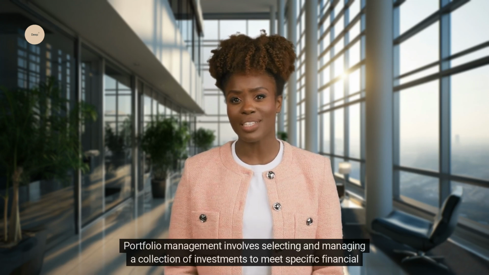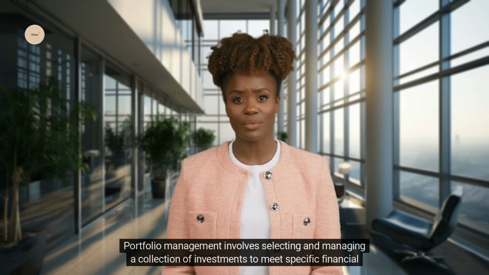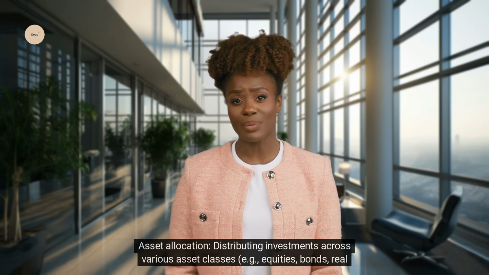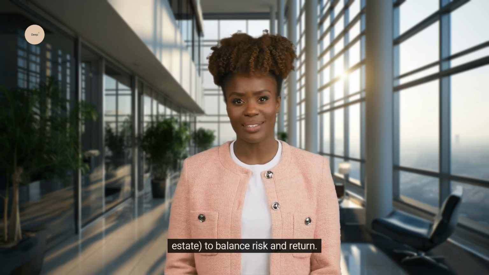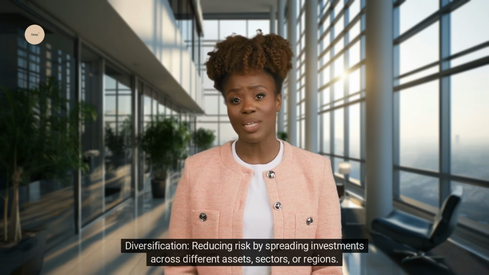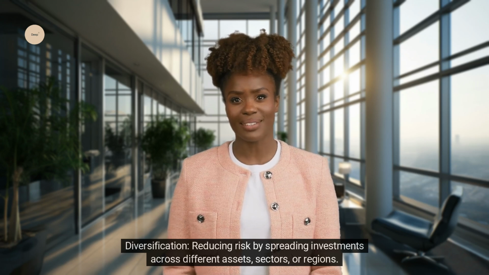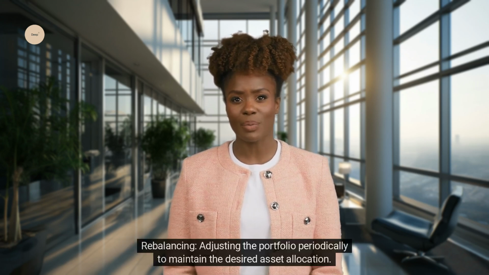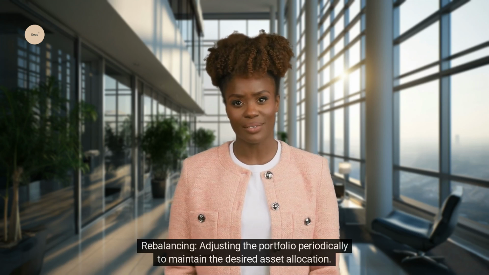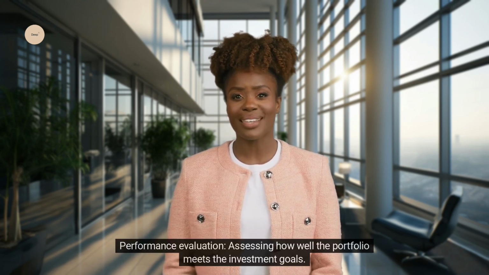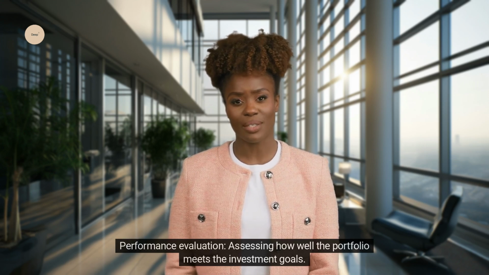Portfolio management. Portfolio management involves selecting and managing a collection of investments to meet specific financial goals. It includes asset allocation, distributing investments across various asset classes, for example, equities, bonds, real estate, to balance risk and return. Diversification, reducing risk by spreading investments across different assets, sectors, or regions. Rebalancing, adjusting the portfolio periodically to maintain the desired asset allocation. Performance evaluation, assessing how well the portfolio meets the investment goals.